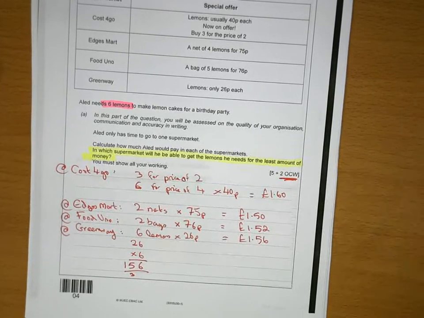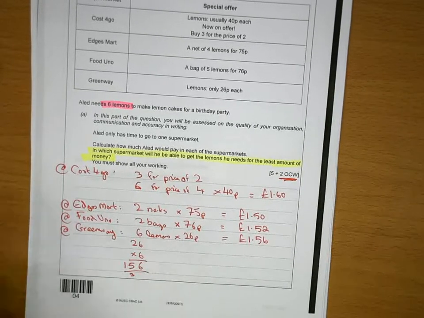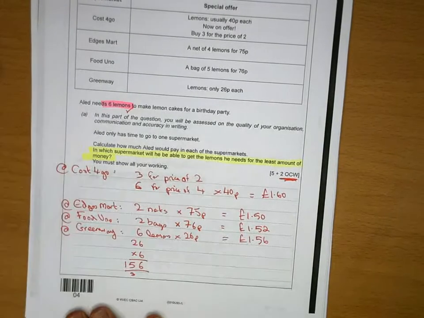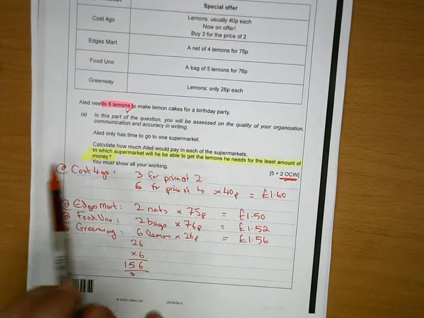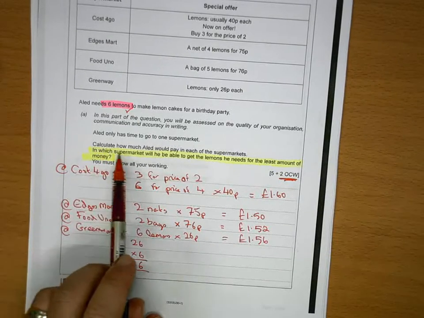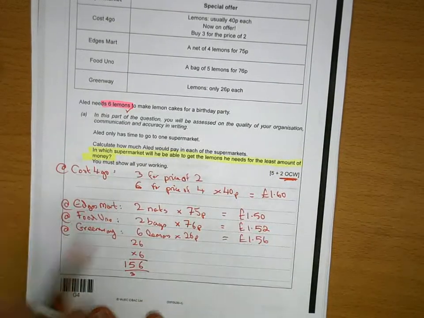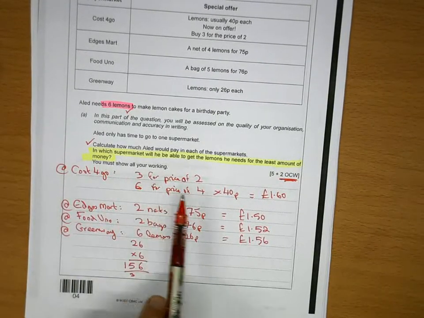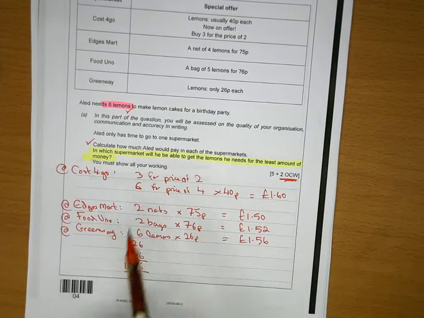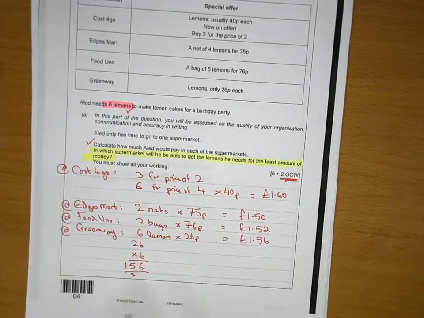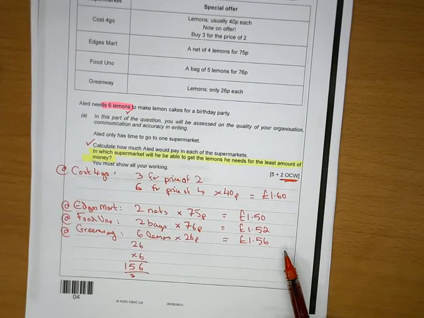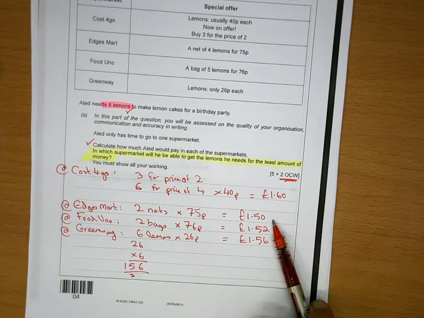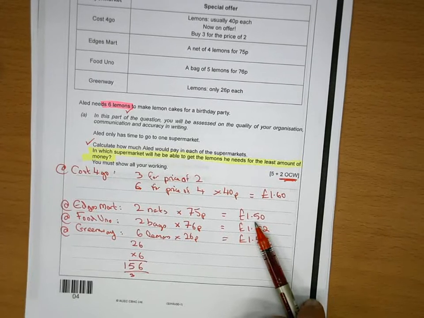Right, so let's go back to the question. Have I used the information I'm given, the 6 lemons? Yeah, okay, so I've used that little bit of info, so I put a tick there. Calculate how much Alid would pay at each of the supermarkets. Done that. In which supermarket will he be able to get the lemons he needs for the least amount of money? Well, I haven't done that, so now I have to look, and I'll see that the cheapest he's going to get is Edge's Mart, because they're only going to cost him £1.50.